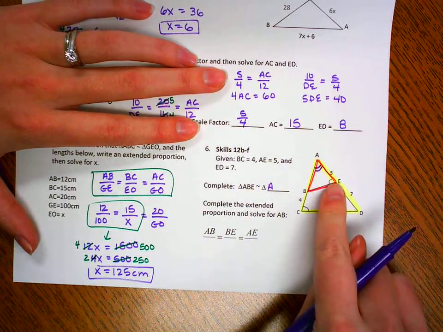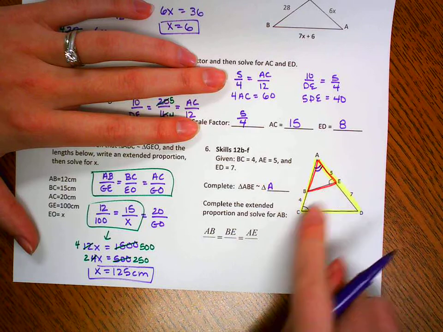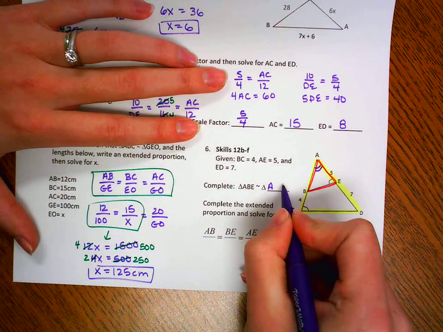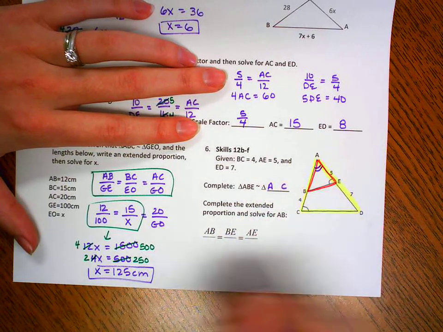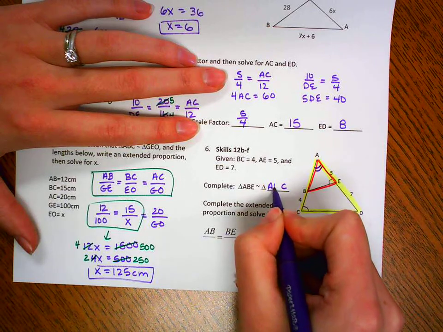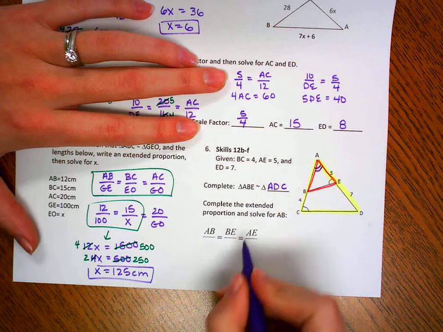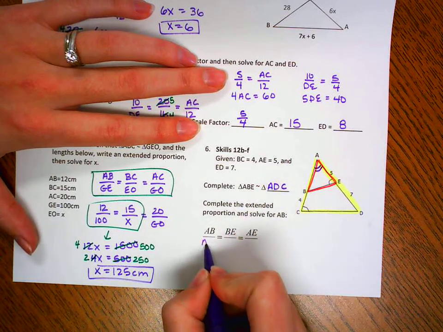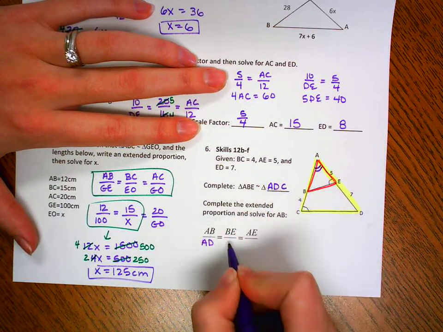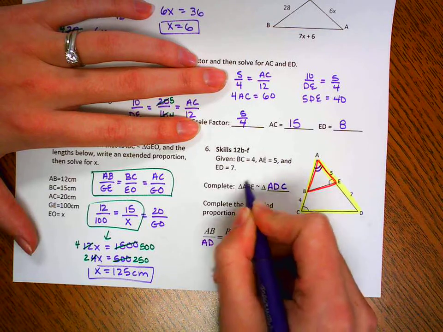E has one arc marked there. That's going to match up with C. So since E is the last letter, C needs to be the last letter. So that means D and B are going to have to be the ones that match up. So now we're going to complete the extended proportion. Well, now I know AB goes with AD, BE goes with DC, AE goes with AC.